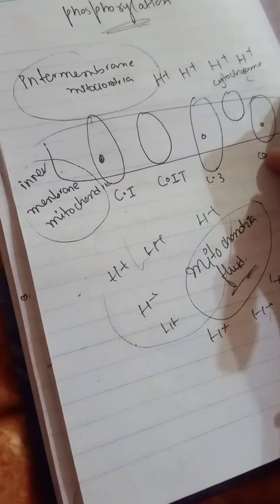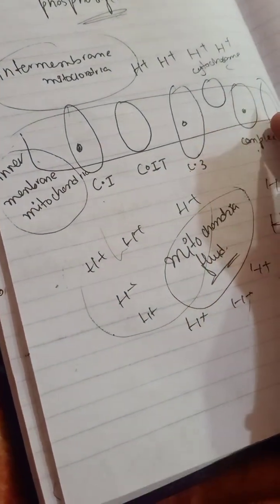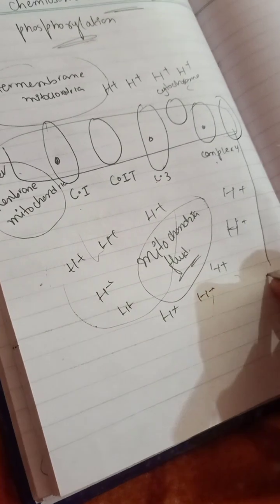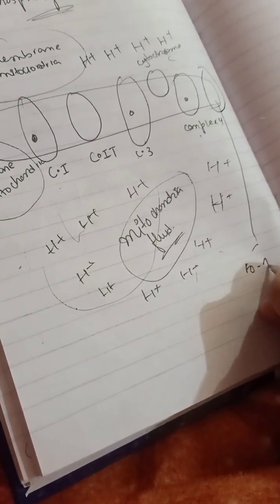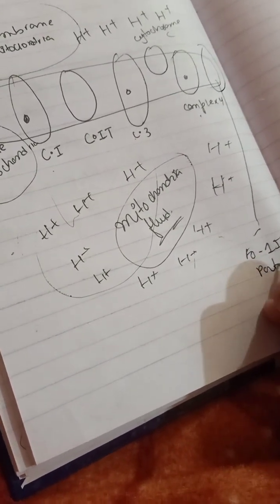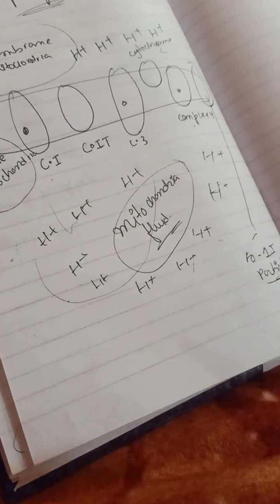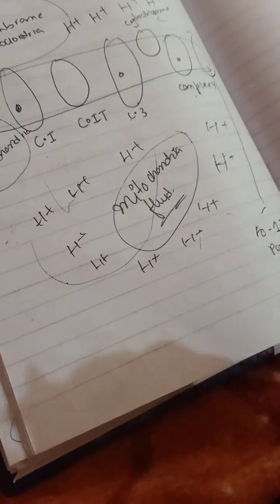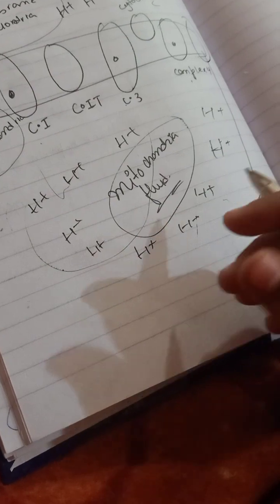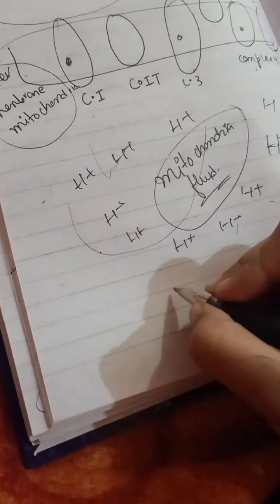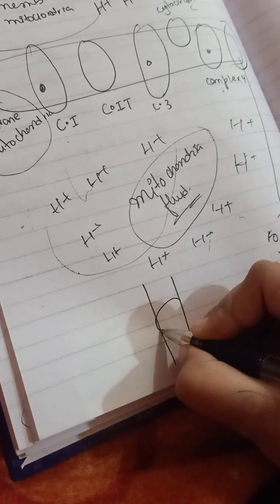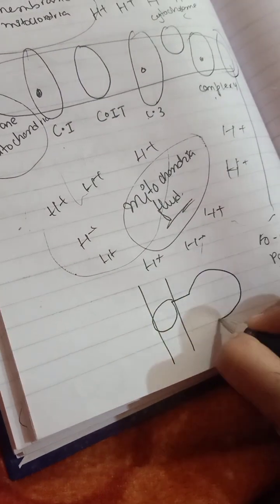This inner membrane has one more particle that we call the F0 and F1 particle. F0 will act as a channel, and F1 will contain the ATP synthase enzyme. Let me make the structure so you can easily get what I'm talking about.